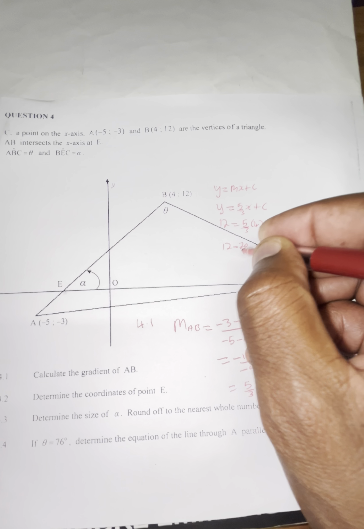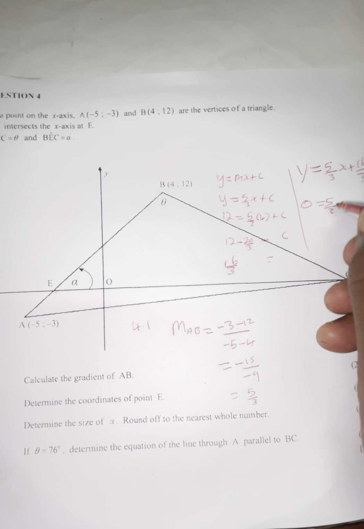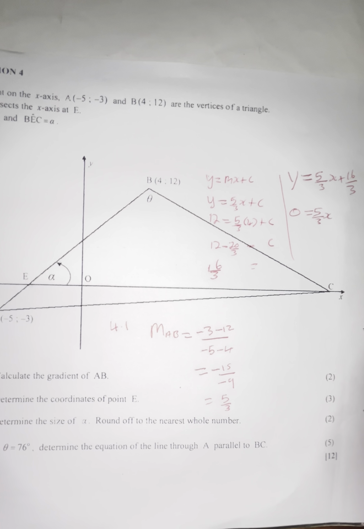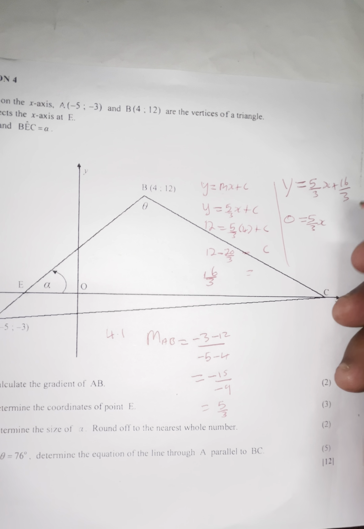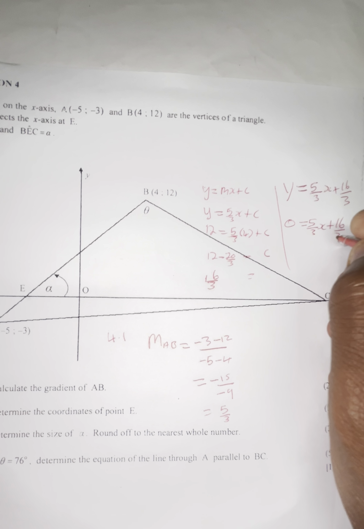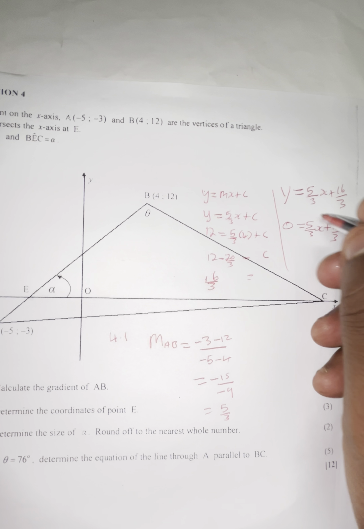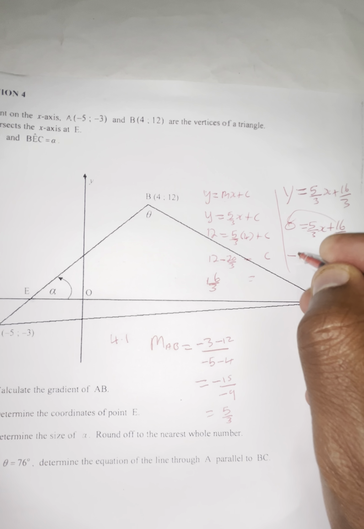Now we can determine the x-intercept. In this case, you let y be equal to 0, right? So 0 is equal to 5 divided by 3 x plus 16 divided by 3. So 16 divided by 3 goes to the other side, it becomes negative.